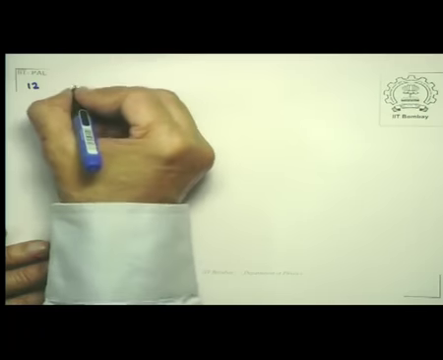Having discussed some application of LCR circuit, let me now switch over to a different topic, that is how much power is absorbed in an AC circuit.